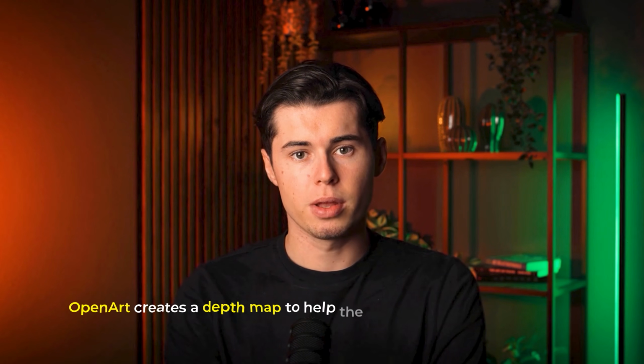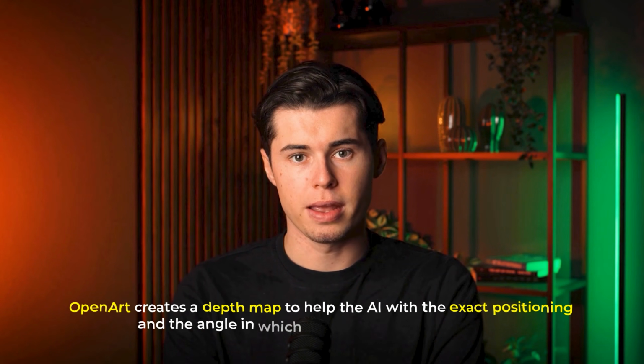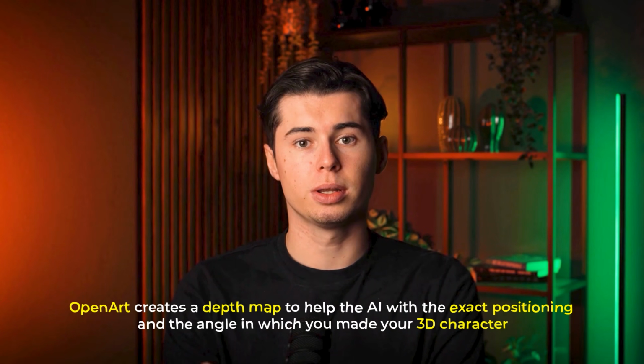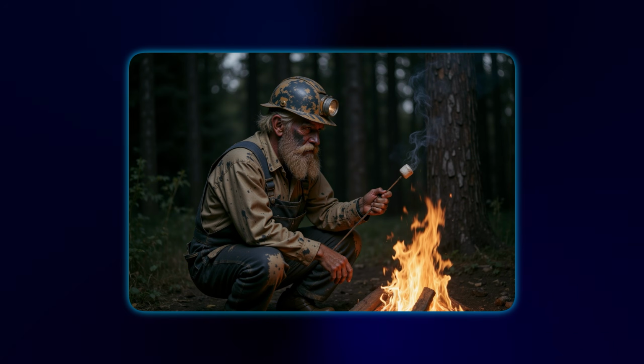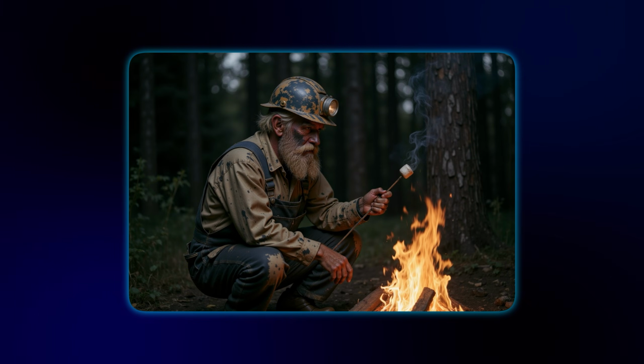What happens now is OpenArt creates a depth map to help the AI with the exact positioning and the angle in which you made your 3D character. Now I write the scene prompt. Rusty Miner crouching by a campfire in the woods, roasting a marshmallow, nighttime with glowing firelight. Hit generate, and now we've got it. Same character, new pose, new context, and it still holds together perfectly.